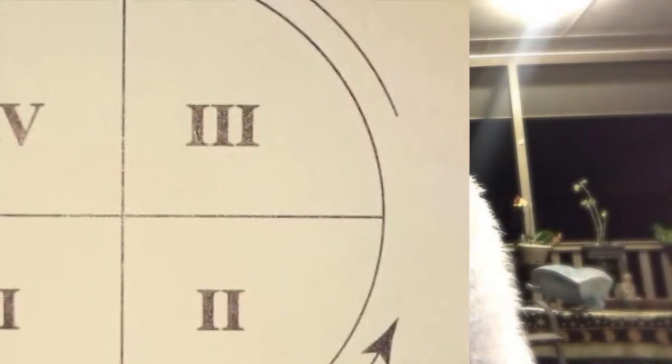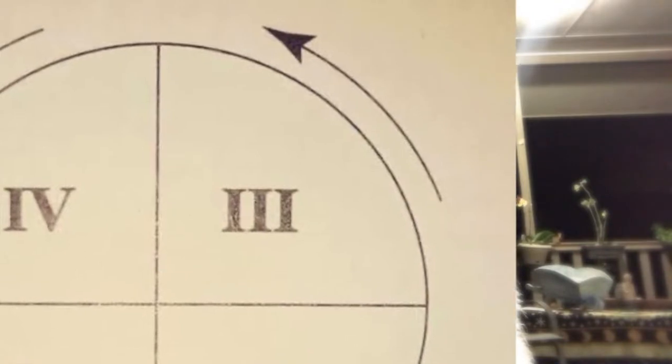Quadrant 3 is houses 7, 8 and 9, and that is self-expansion. And then houses 10, 11 and 12 is quadrant 4, and that is self-transcendence. So the whole chart is split into 4 quadrants.